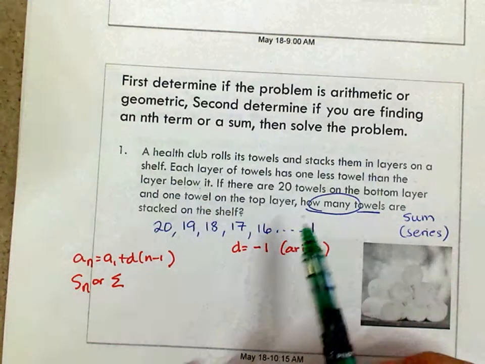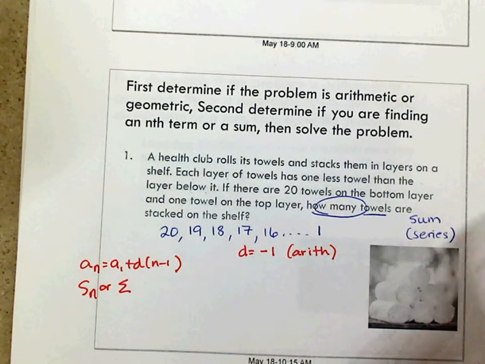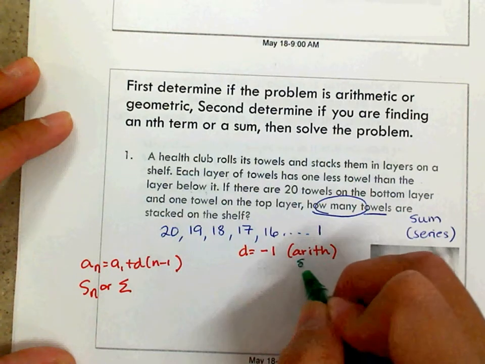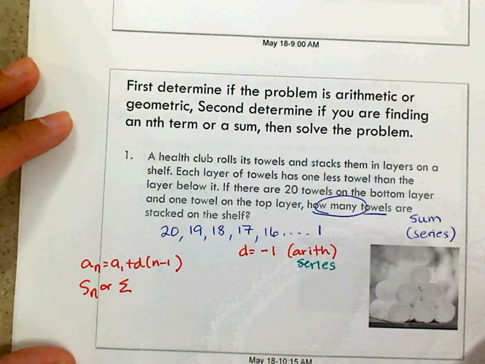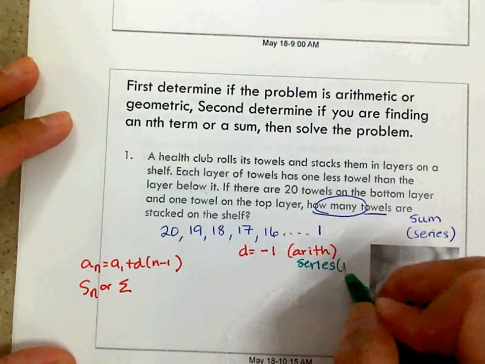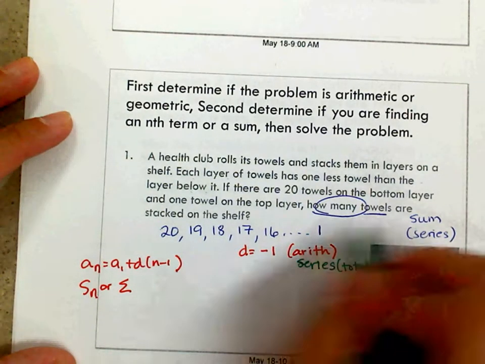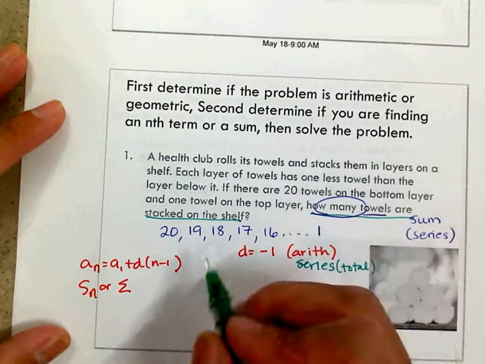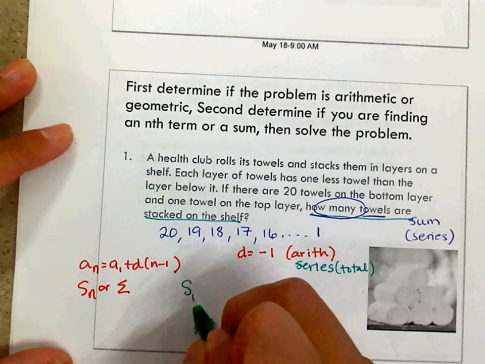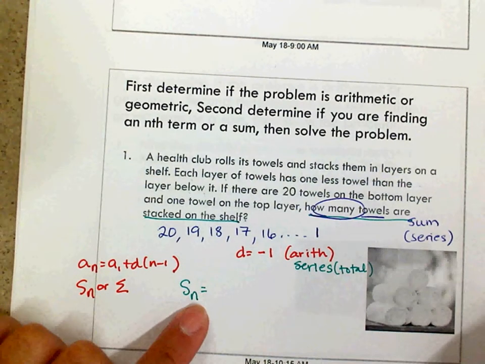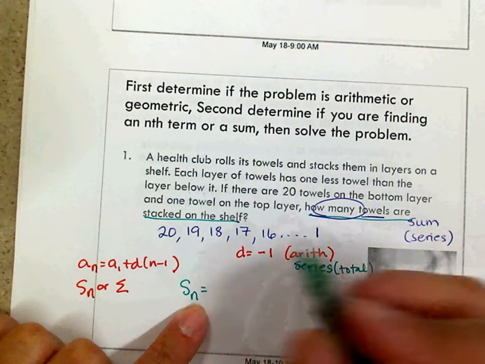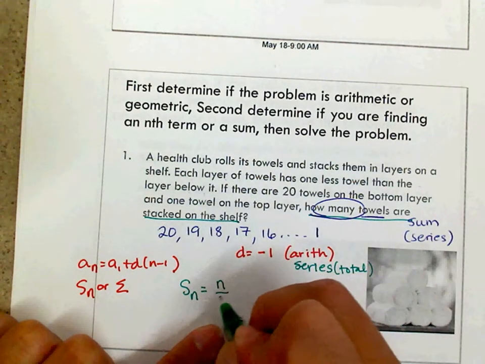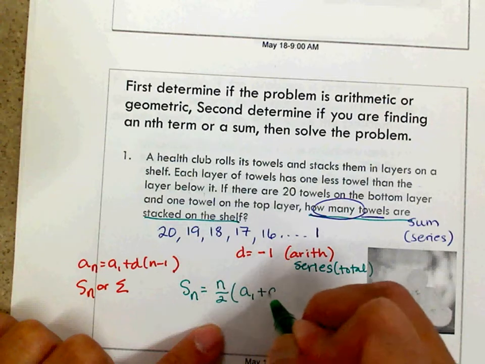How many towels are stacked on the shelf? So you want to look for the total. I'm going to use arithmetic, and I'm going to use a series because I'm looking for the word total. That's your question right there. So I'm going to use S sub n, because I'm looking for a series. And here's the formula I'm going to use. It is arithmetic, so n divided by 2, times the first term plus your last term.